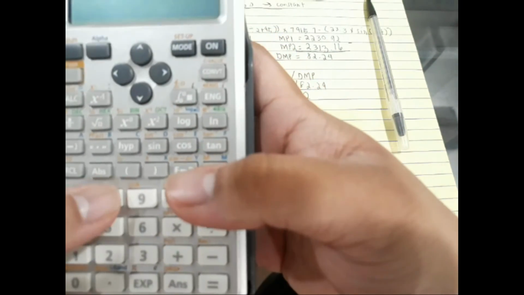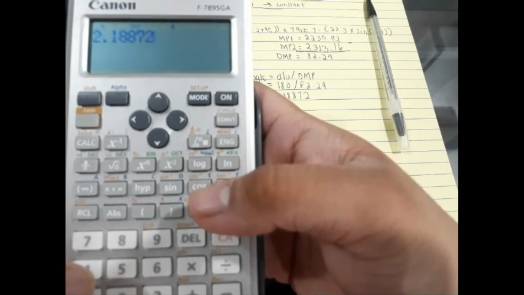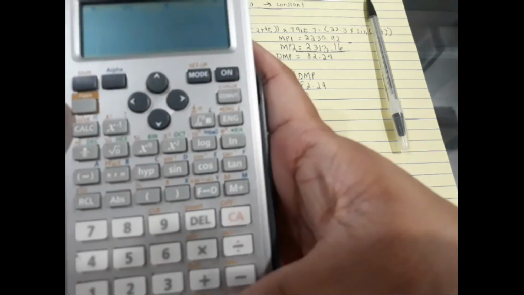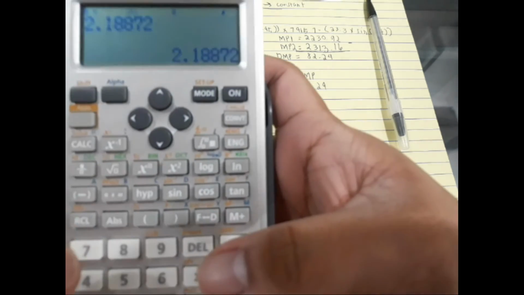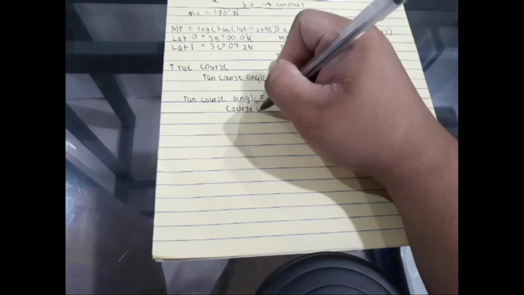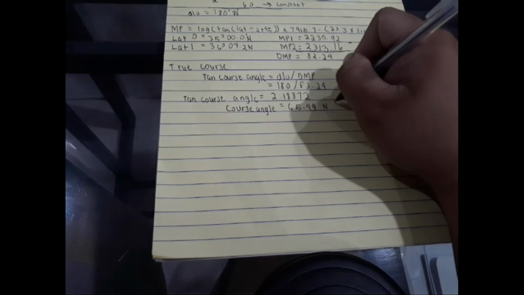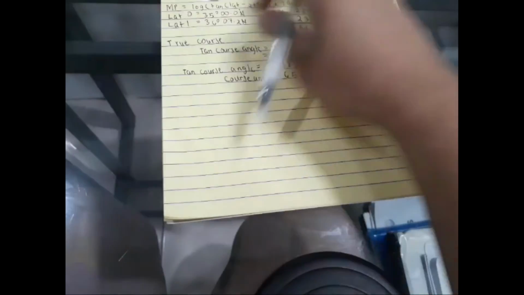So to get the angle, you need to take 2.18872 and use the shift tan, the inverse tan, and there you go, 65. So our course angle is equals to 65.44 northwest.